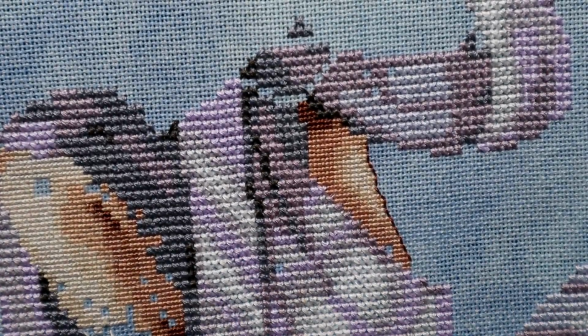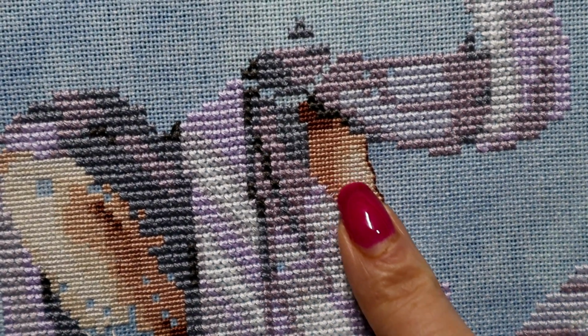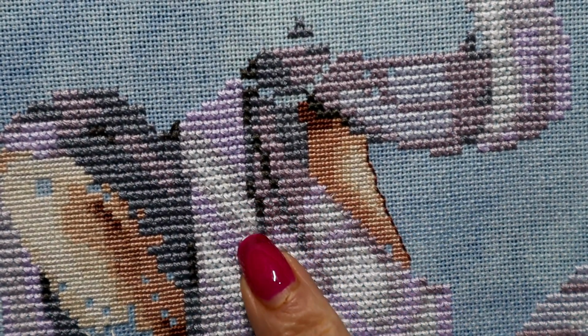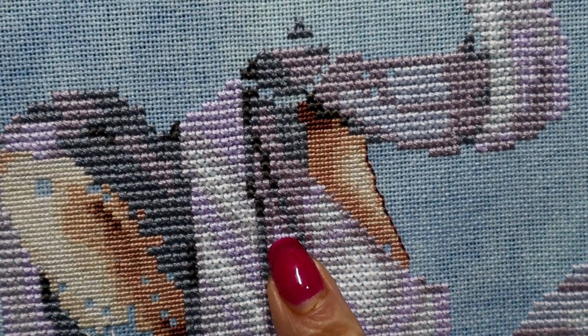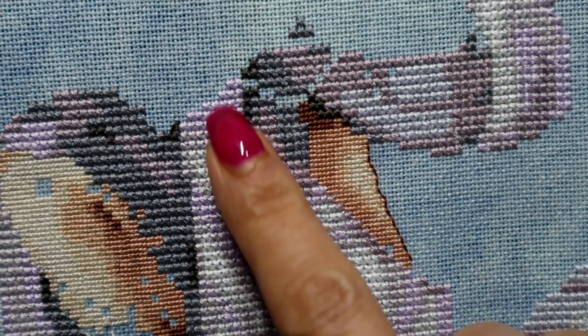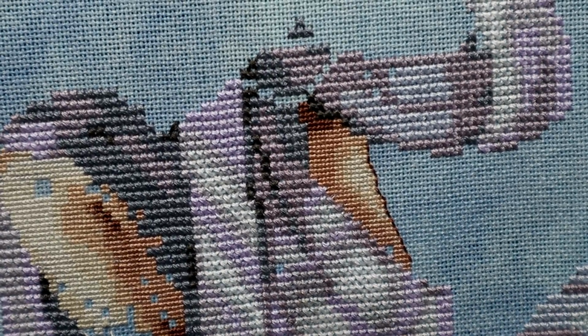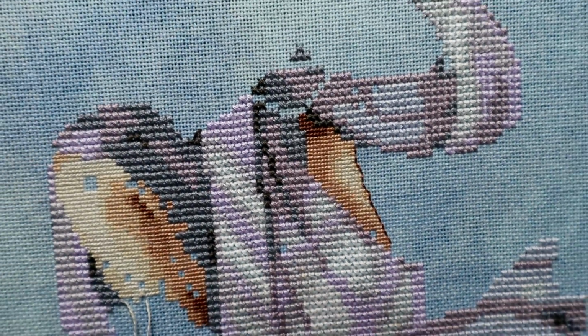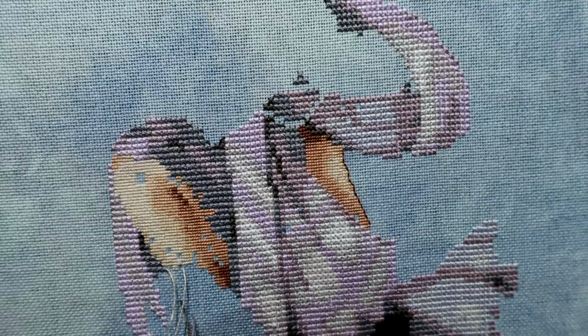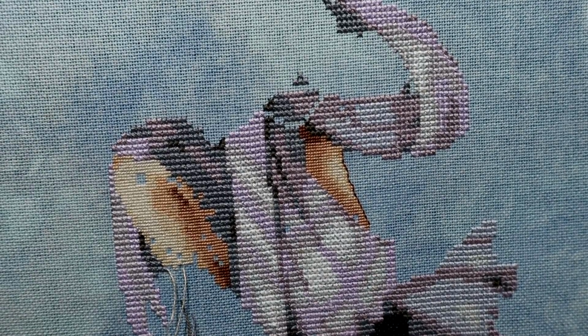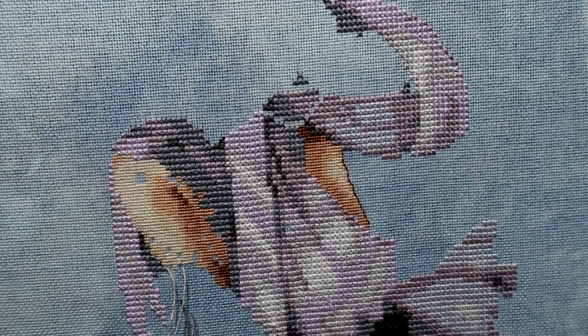So let me get you a bit closer so you can have a better look. So this is 1/1 and this is 2/2 because obviously it's an even weave. So that's your bog standard, normal, everyday cross stitch that you would normally stitch if you're stitching on an even weave.